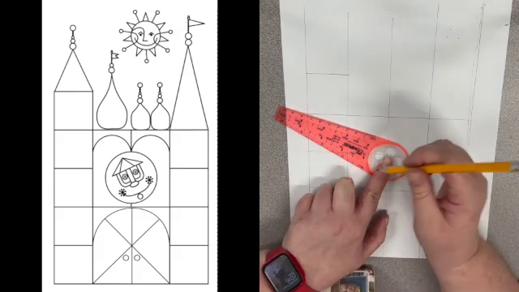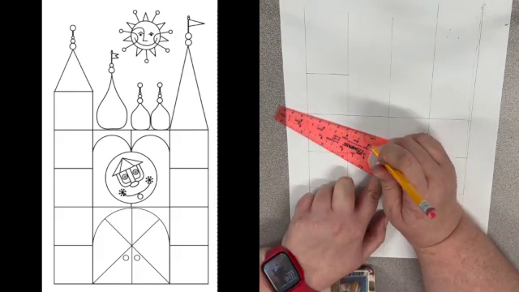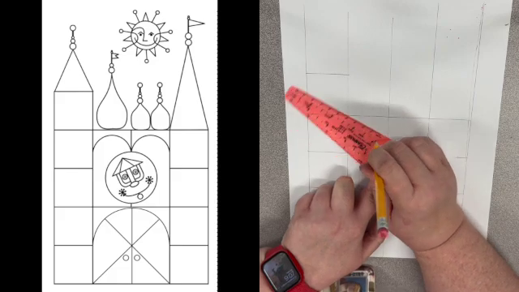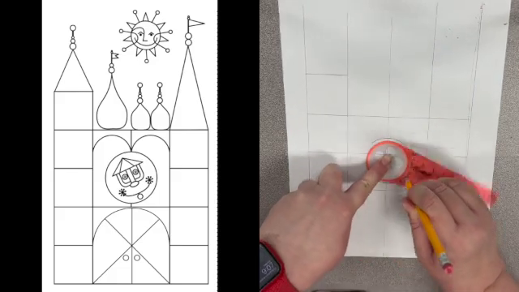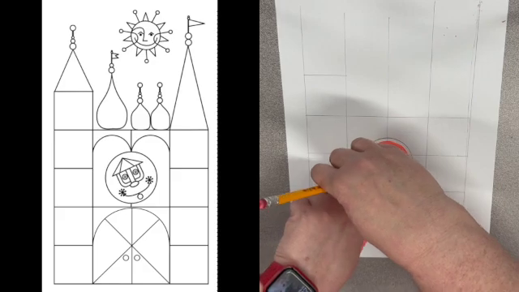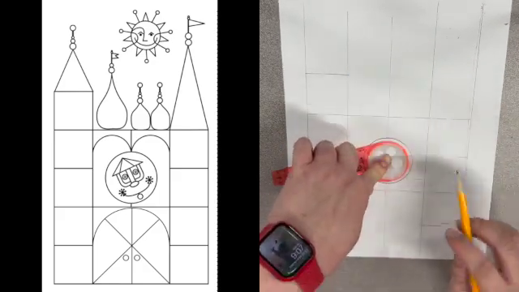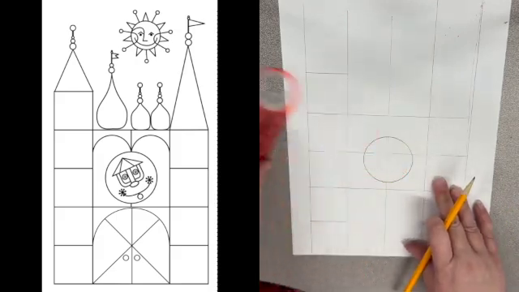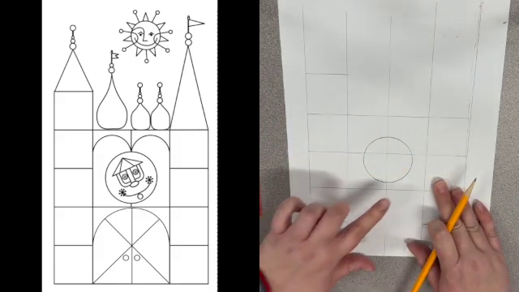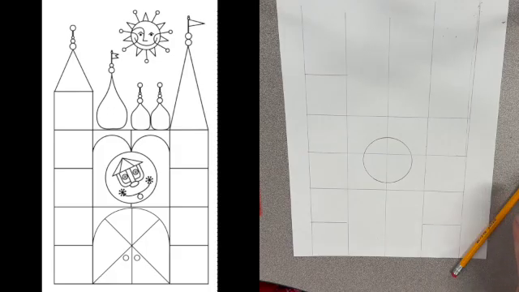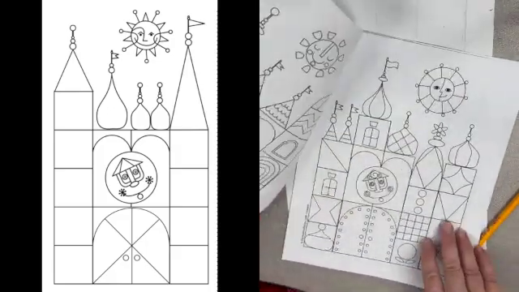I'm going to then, see where my arrow is right here, create a circle using my compass. And you just move your finger around, holding it still, to create a circle. So now I have my circle in the packet.